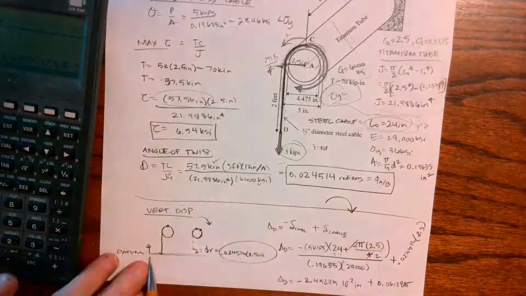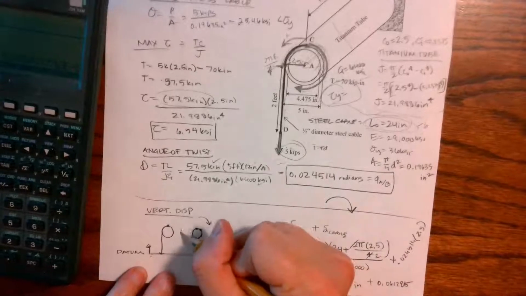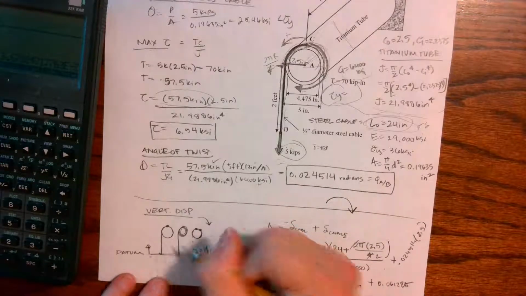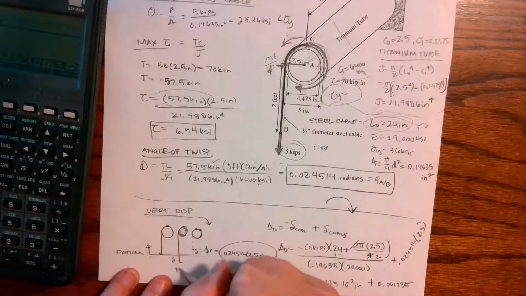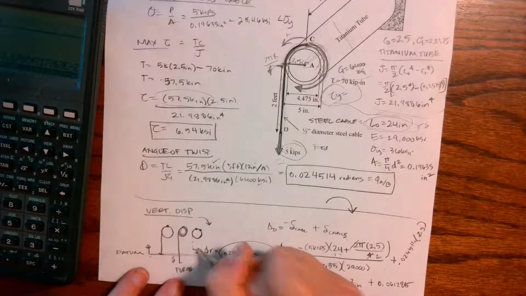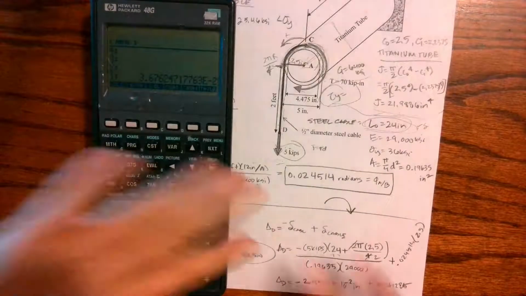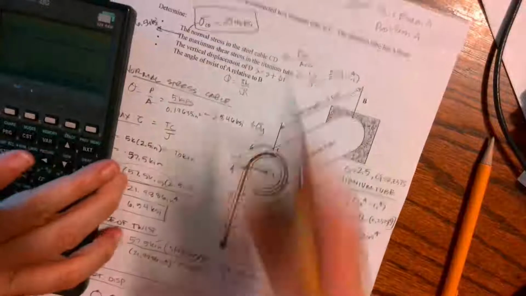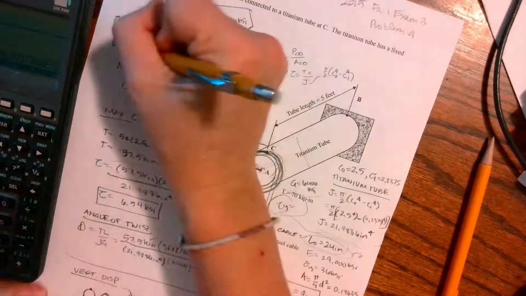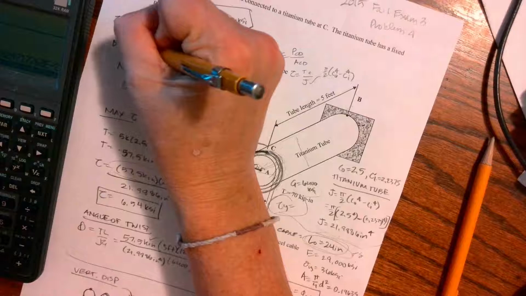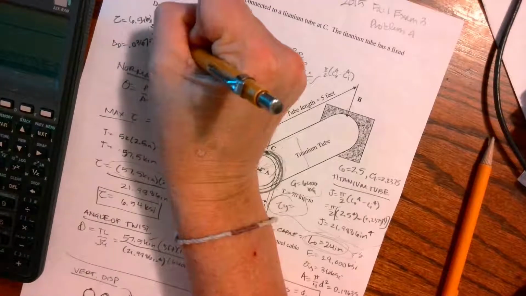If this is my datum, this is where I started, there's my rotation. This is negative because this is the delta from the force, and this is the delta from the rotation. Oh, final answer, sorry. So the final answer is the vertical displacement, delta D, is 0.03677 inches, and it's going up.